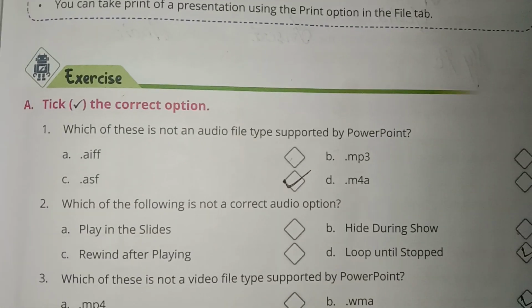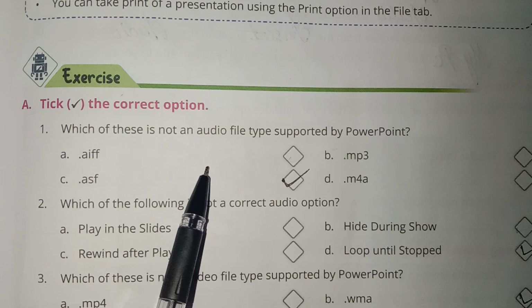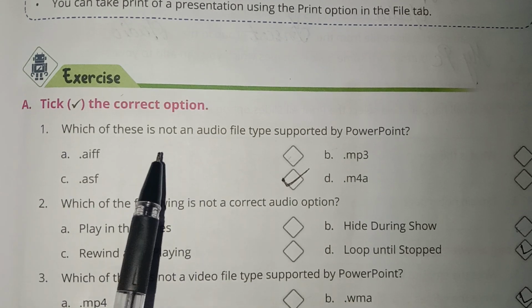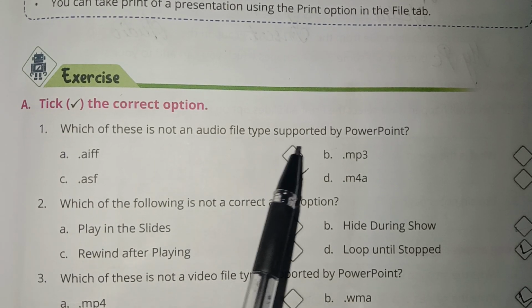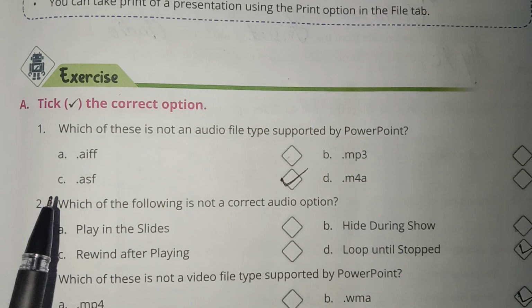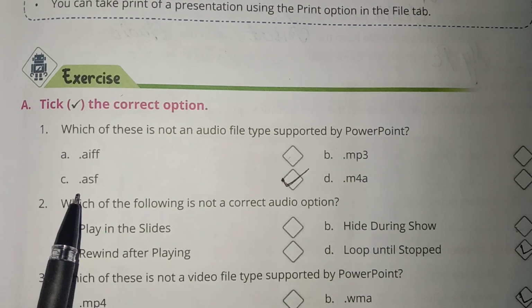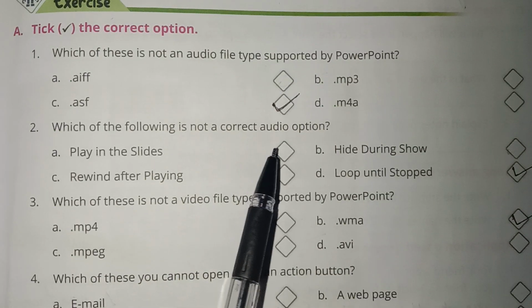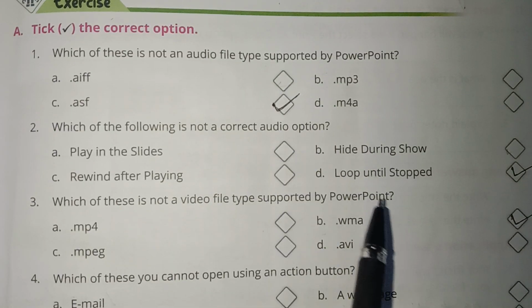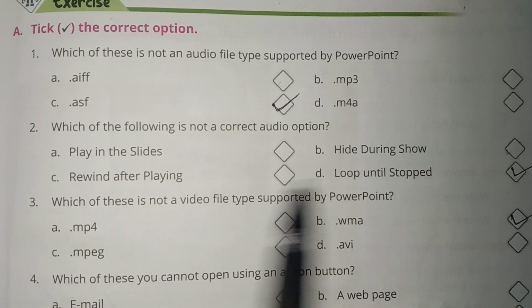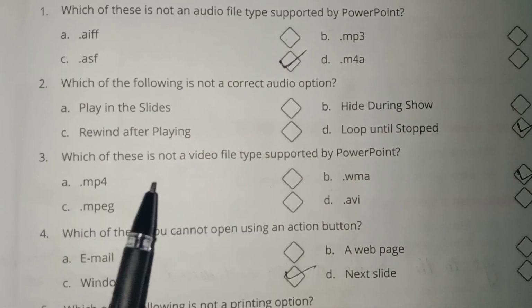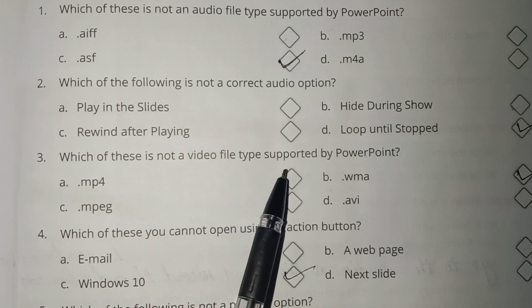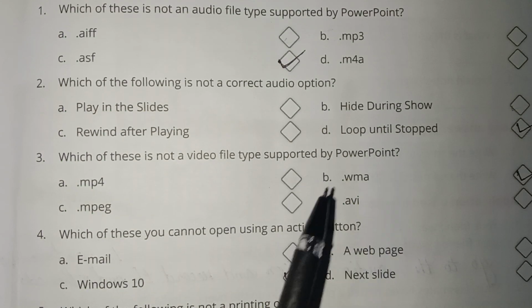Let's begin. Now, tick the correct option. First, which of these is not an audio file type supported by PowerPoint? Answer C, ASF. Second, which of the following is not a correct audio option? Answer: loop until stopped. Third, which of these is not a video file type supported by PowerPoint?